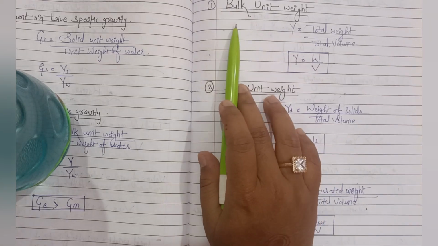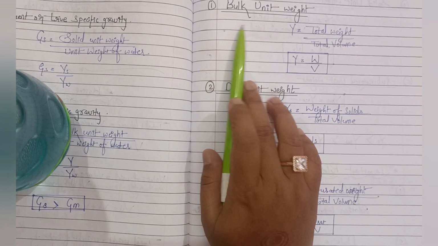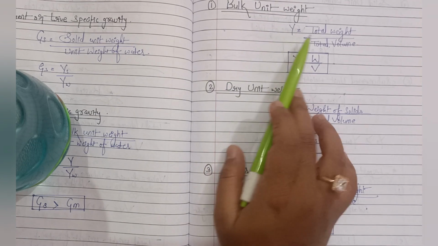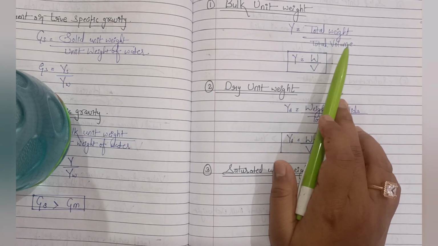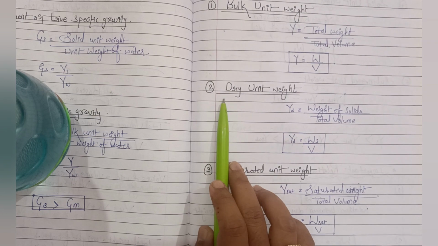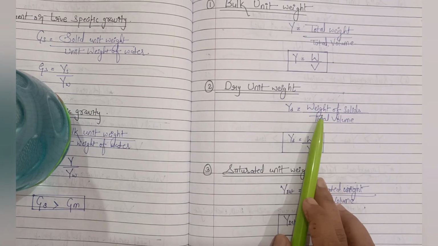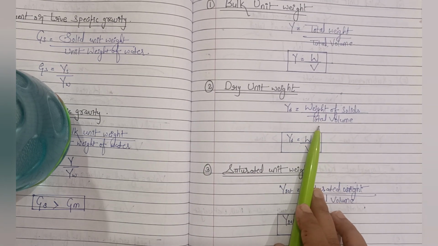Now we will see the different types of unit weight. First one is your bulk unit weight. Bulk unit weight is the ratio of total weight upon total volume. Remember this. This is a ratio of total weight upon total volume. Next is your dry unit weight. Simply, dry unit weight is the ratio of weight of solid upon total volume.